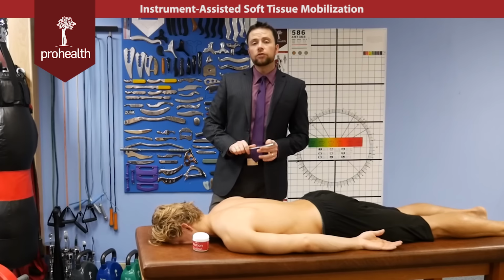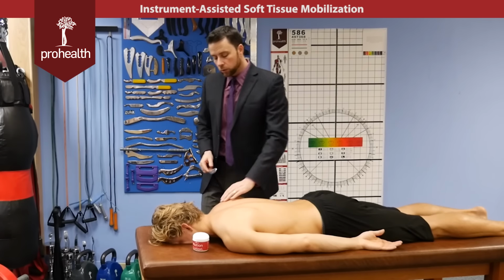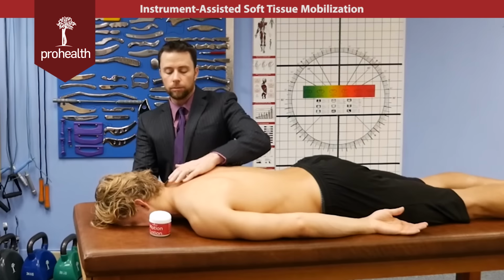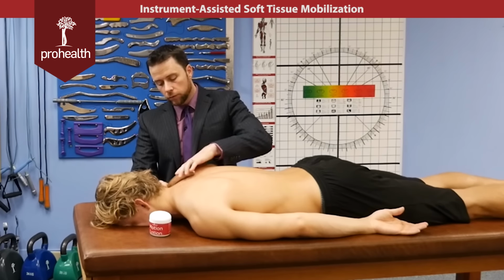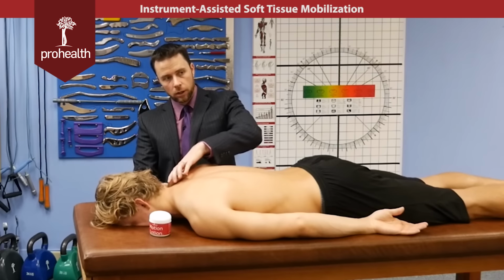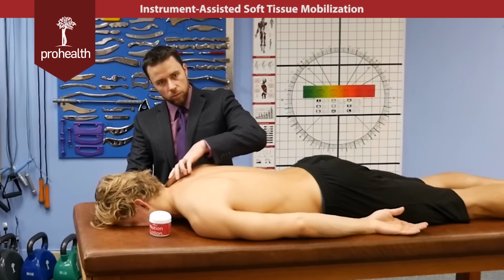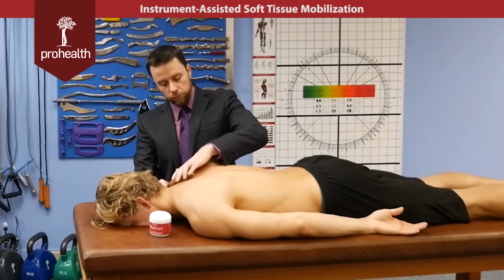So we're going to look at the ProStim 1 tool basic application. Generally, you'll start with a scanning stroke, where you'll just work through and look for any areas of tightness or stiffness, or a little bit of fibrous adhesion maybe, or just roughness in the muscle itself. Okay?